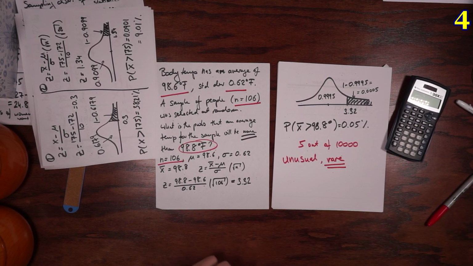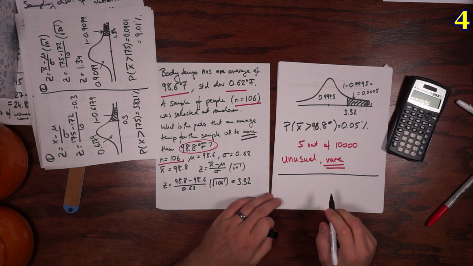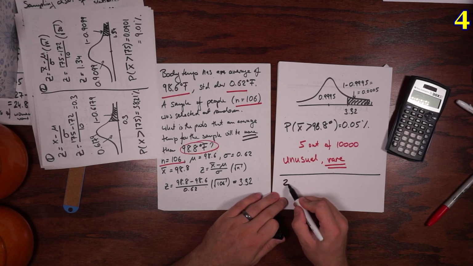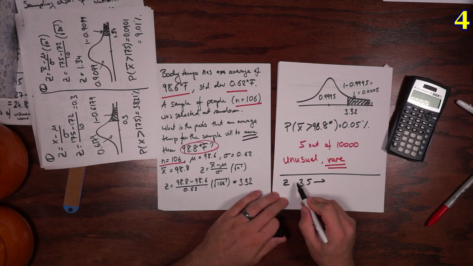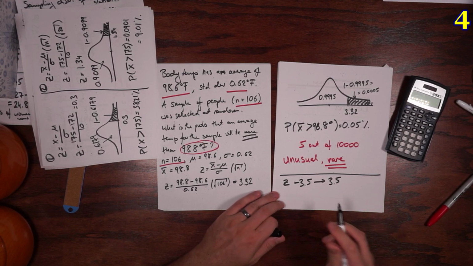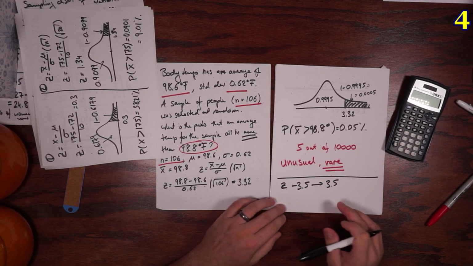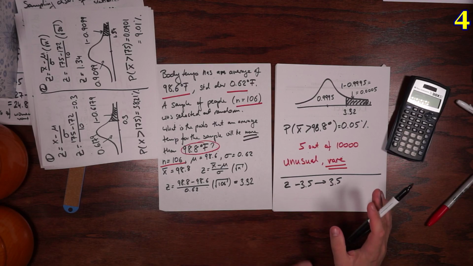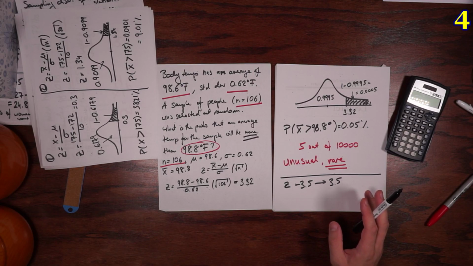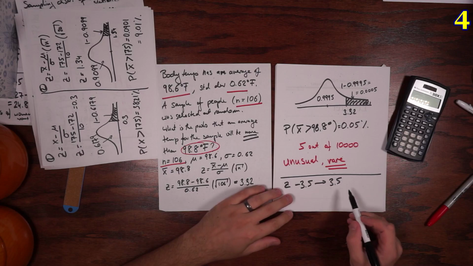Now, most tables will have z-scores from about negative 3.5 to about 3.5. If you're asked about probabilities above 3.5 and you don't want to use the online calculators, you actually want to use the table for it.